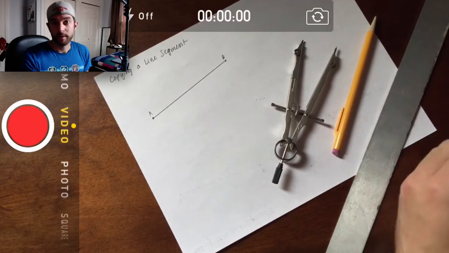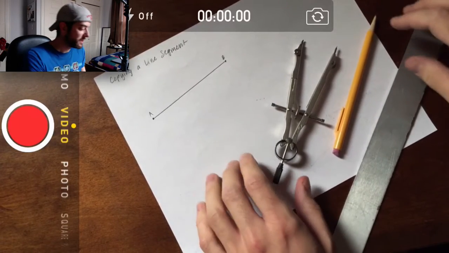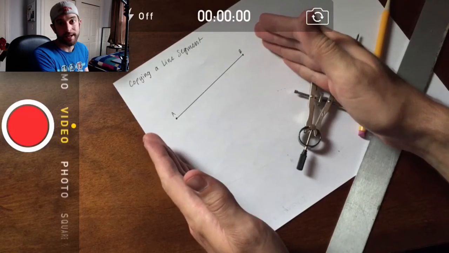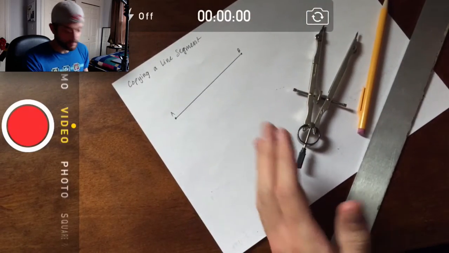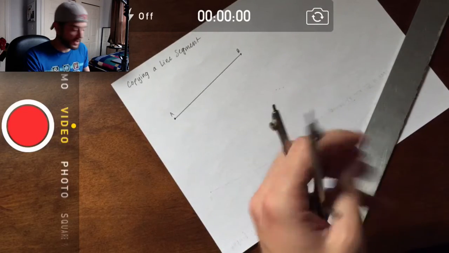straight edge, and a pencil. And the first I'm going to start with is copying a line segment. Now, the goal of this is to make an exact copy of line segment AB without measuring it, because with constructions you can't use a measuring tool, you can only use a straight edge.